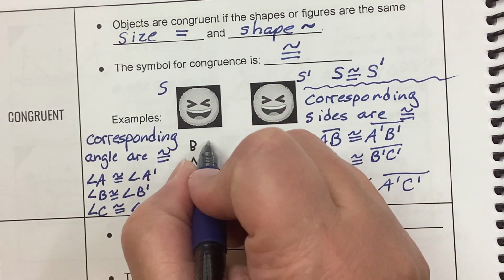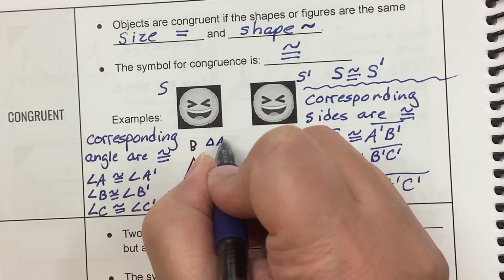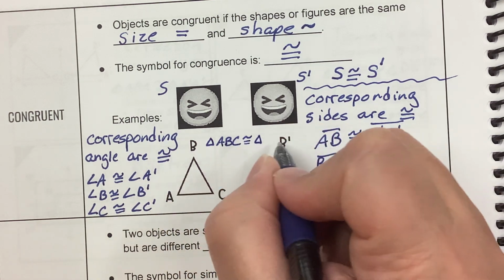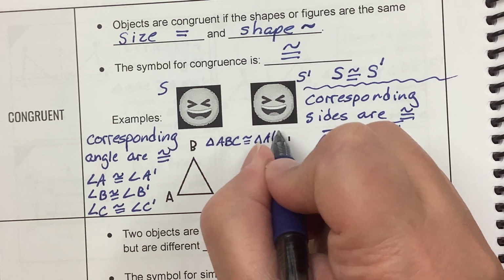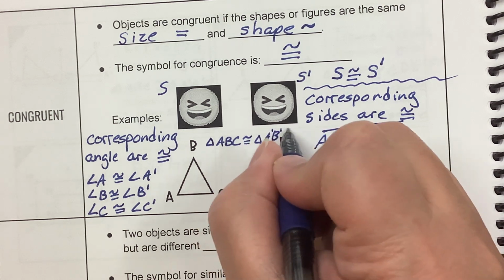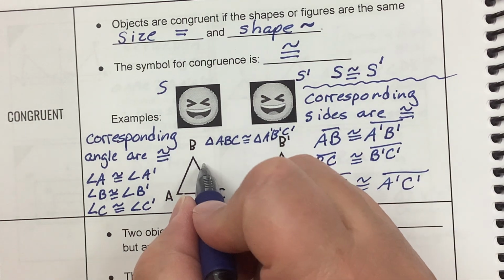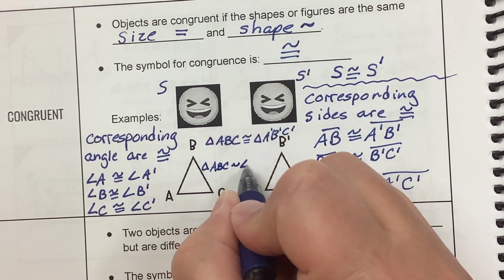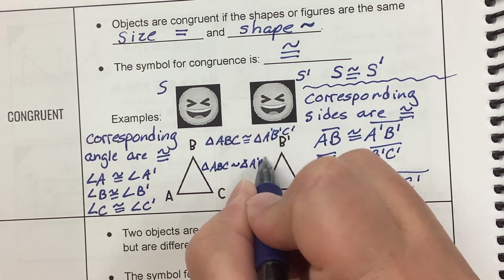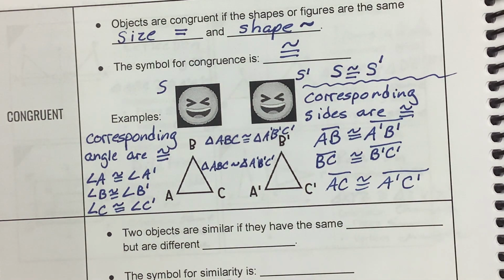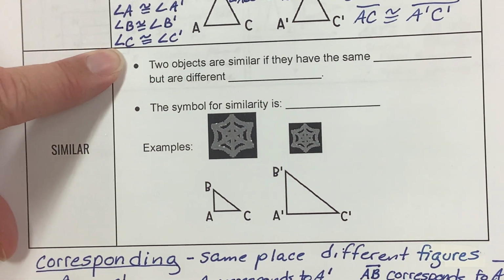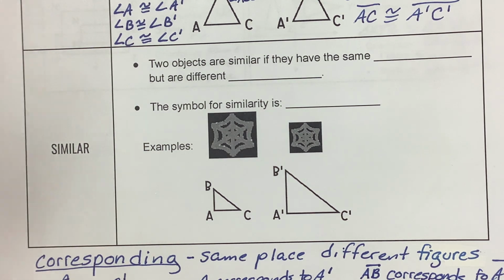So right up here, I'm going to say triangle ABC is congruent to triangle A prime, B prime, C prime. But also, triangle ABC is similar to triangle A prime, B prime, C prime. Part of being congruent is being similar. So I miswrote it down here. I should have written they could be different sizes. They usually are, but not always.